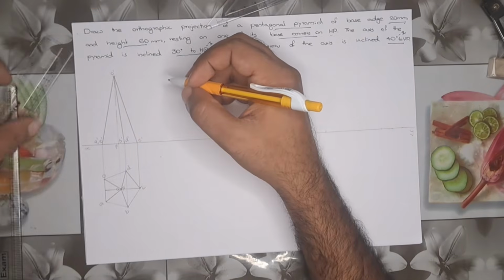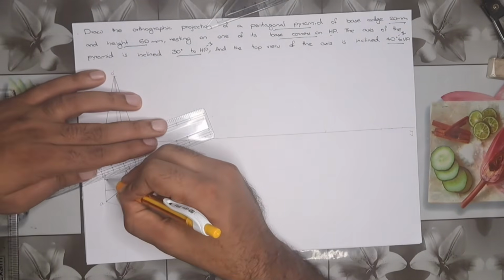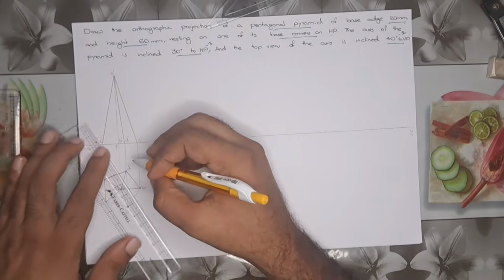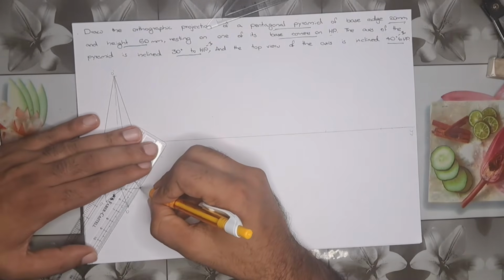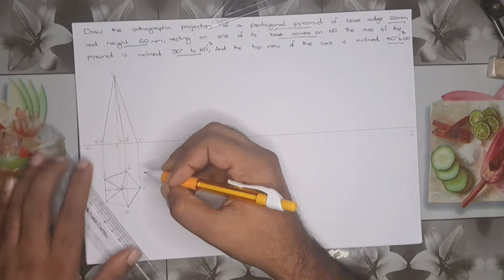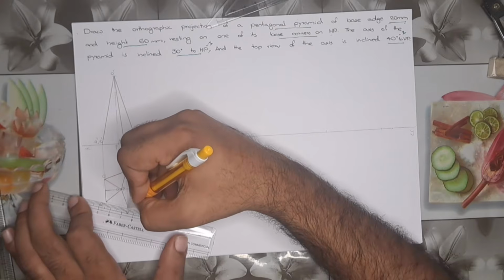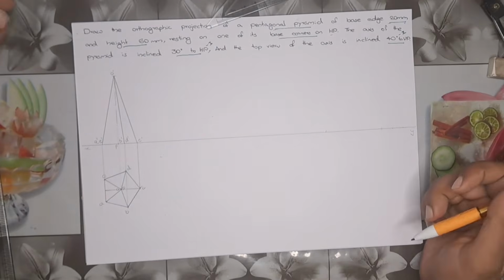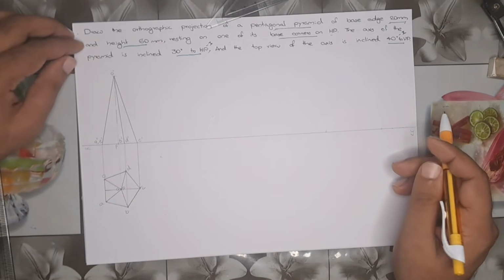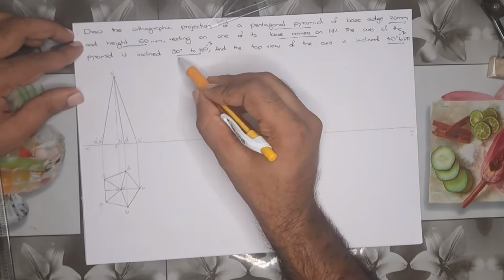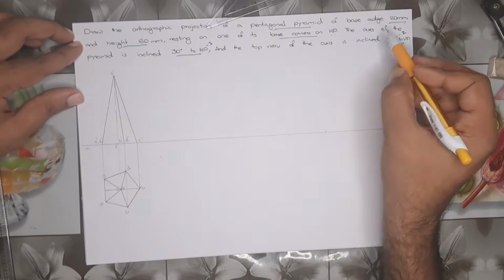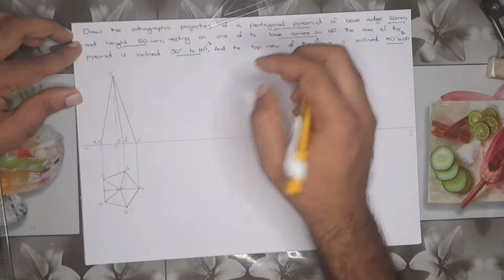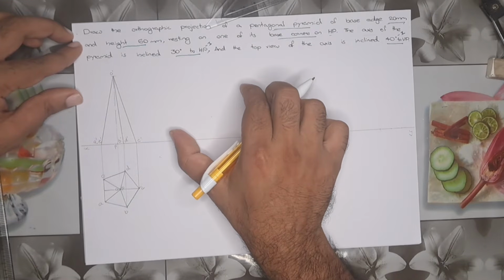We plot the pentagon over here, and we can make the lines thicker. The outer lines must be thicker, continuous thick lines for the visible edges. Yes. Now we are going to the first inclination. Here the first inclination is denoted as 30 degree to HP, the axis of the pyramid. So the PO line must be inclined 30 degree to HP.